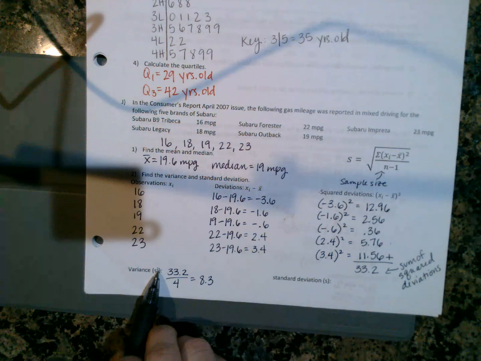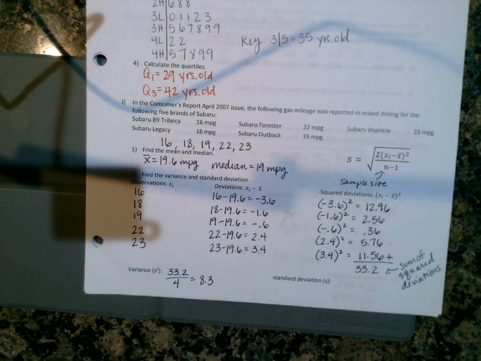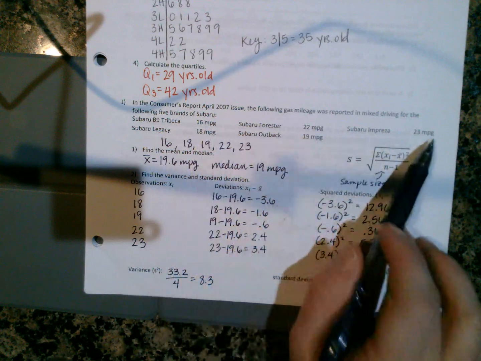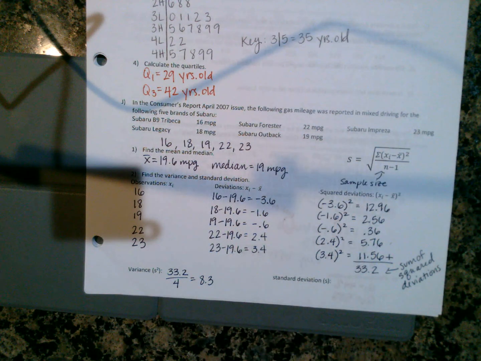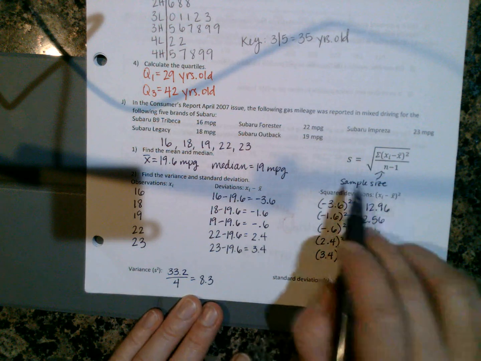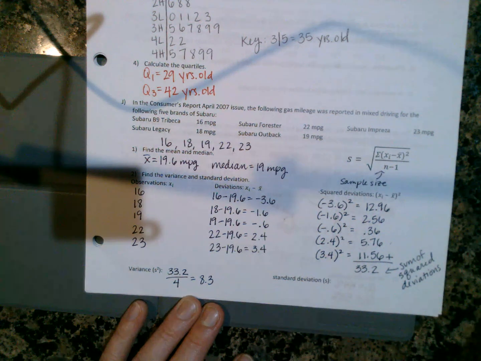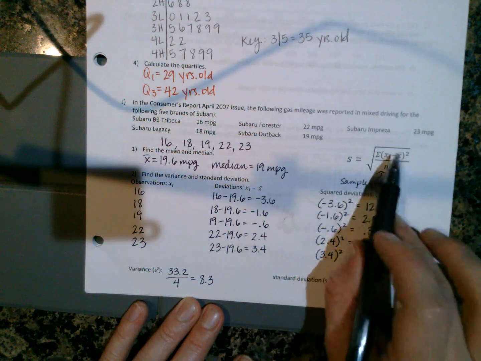And that's because we still are at the squared level. If we think about our original units of miles per gallon, squared doesn't really mean anything. It's not a meaningful unit, so we don't put units on variance. All right, last step on our standard deviation formula is to take the square root of our variance.